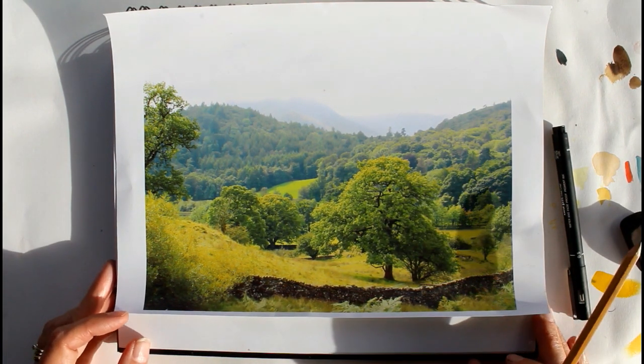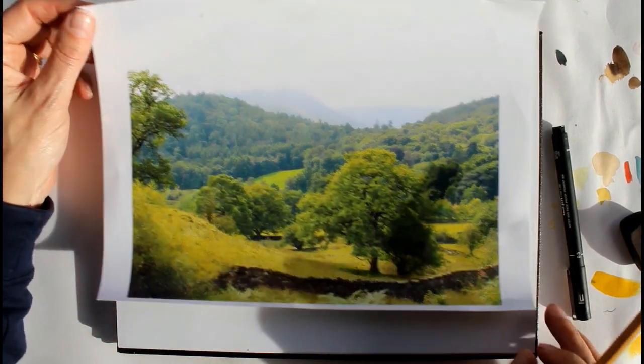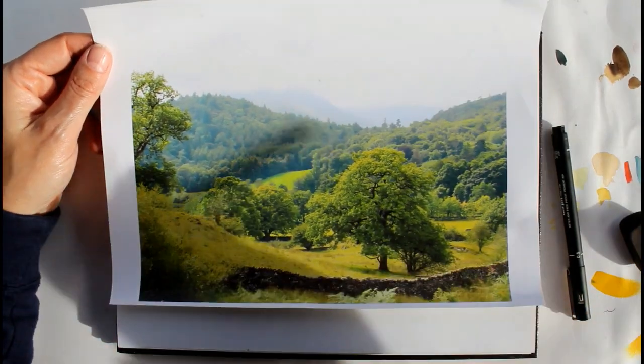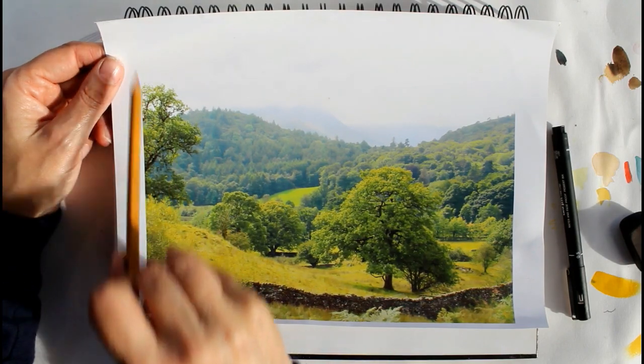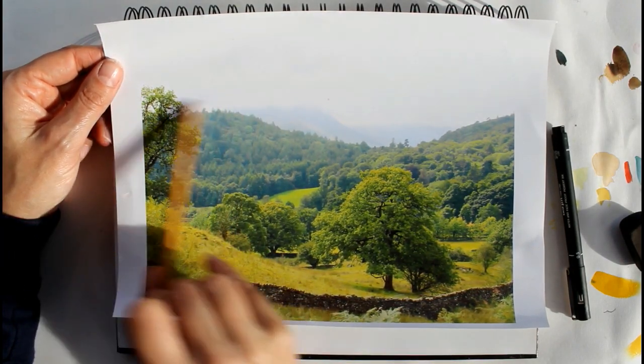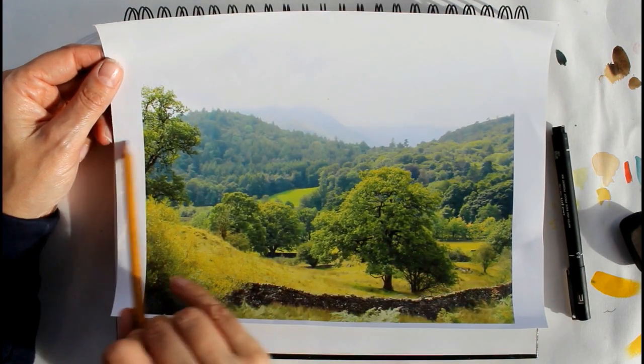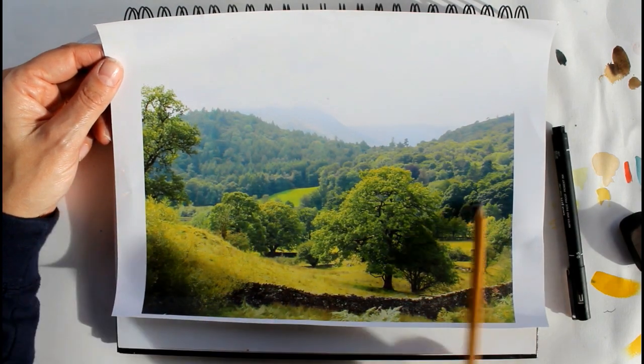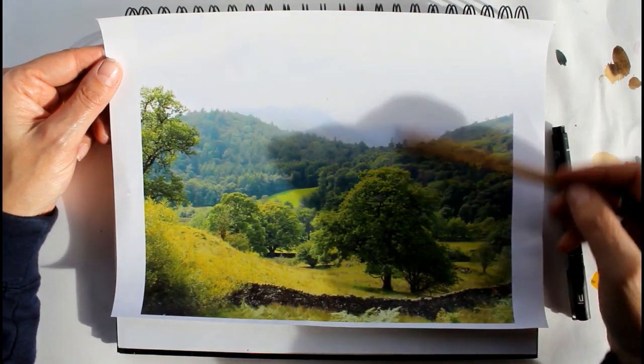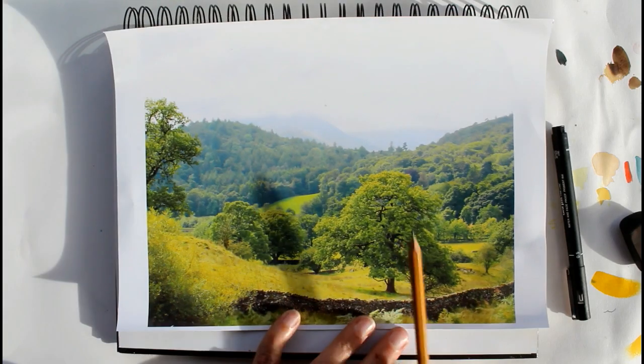So I'm going to go ahead now, and what I'll do is start by putting some pencil lines in. And like I said, this is quite a nice composition because we've got the land starting about a third of the way down the picture anyway, so it's broken up into thirds. So this tree is actually about a third of the way in. So if it wasn't, you could alter that.